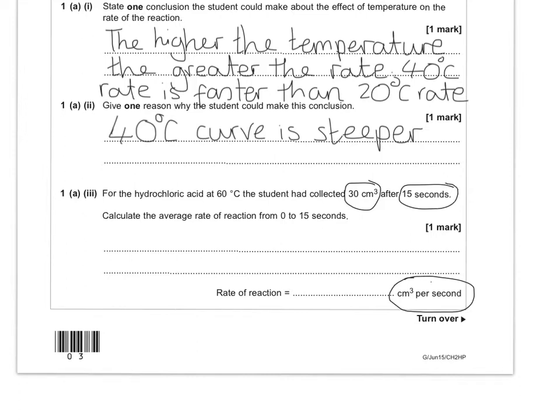And that per second there means a divide. So the reaction rate is going to be the 30 centimetre cubed divided by 15 will give you 2 centimetre cubed of gas every second. So the answer there will be 2.